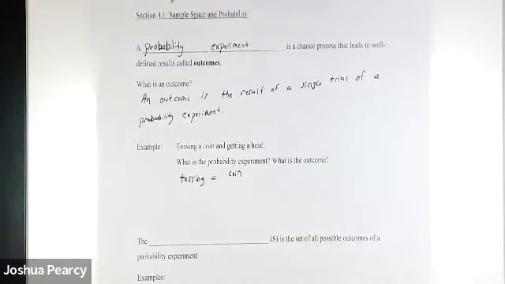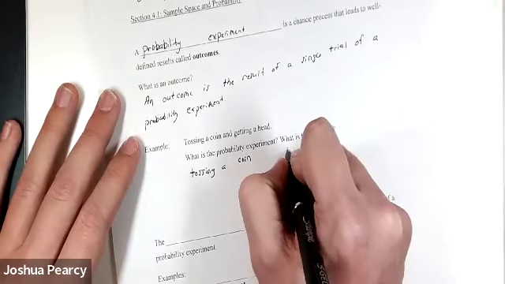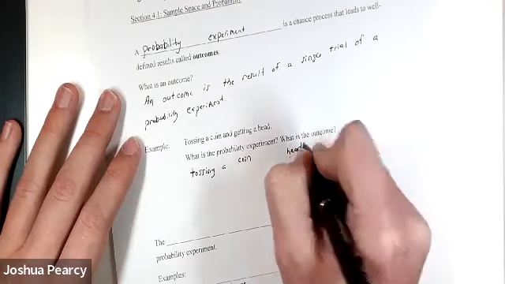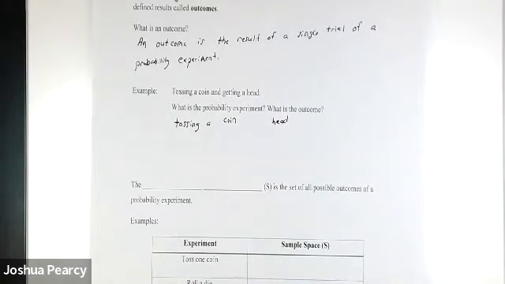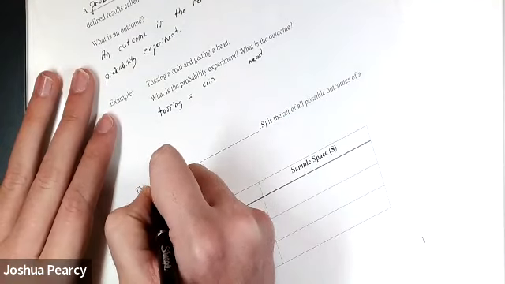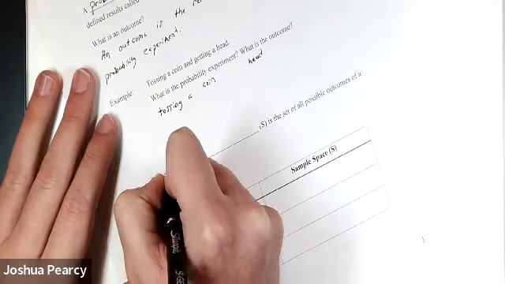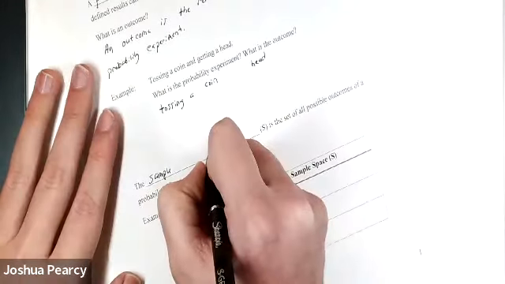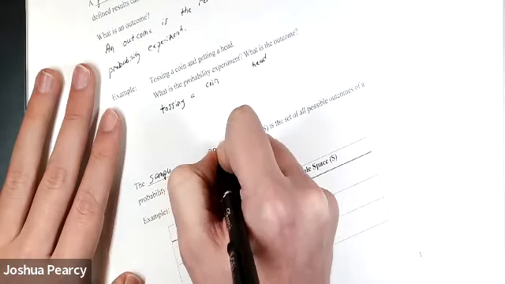And then what is the outcome it's talking about? Getting a head. So now, whenever we toss a coin, there are two possibilities. You get heads or tails, and these two make up what is called the sample space. The sample space, which we denote S, is the set of all possible outcomes of a probability experiment.